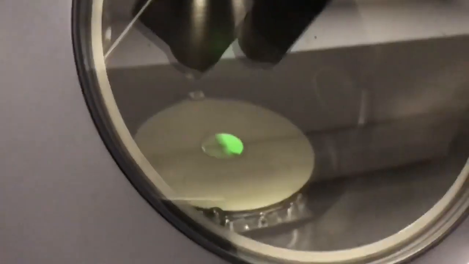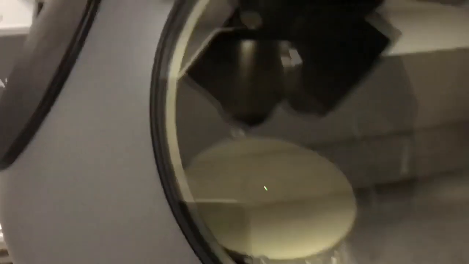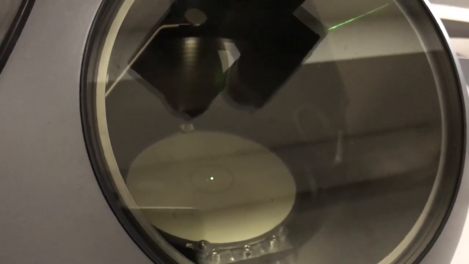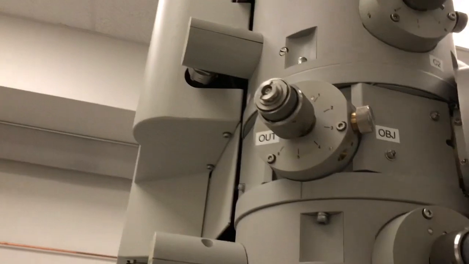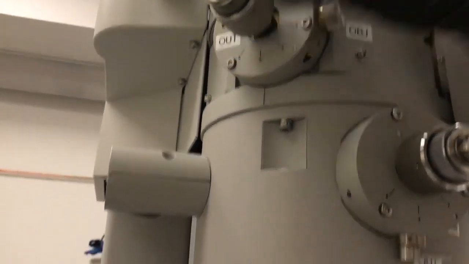Okay, but anyways, I'm going to flip the screen back down here. Okay, and then I'm going to go into diffraction mode. Okay, again, hit that diffraction button. Okay, and I can't really see anything because I've got my objective aperture in, so I'm going to take it out. Again, there's the objective aperture. Okay, and now it's out.